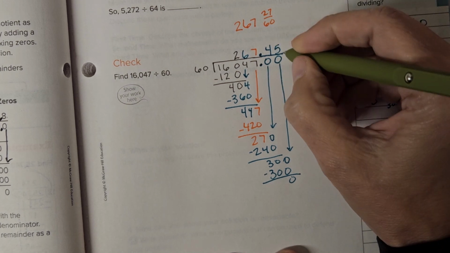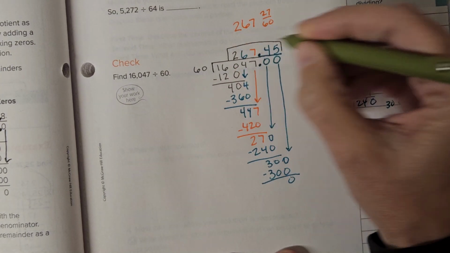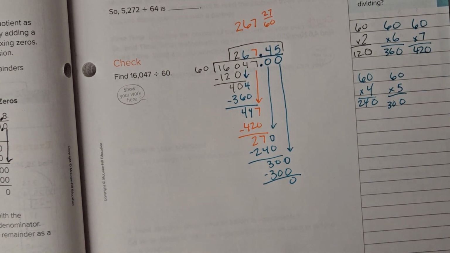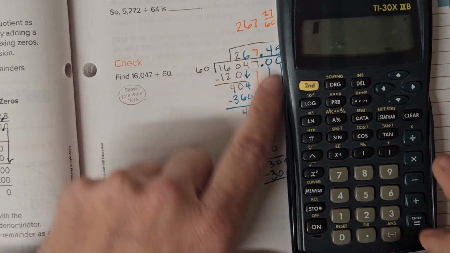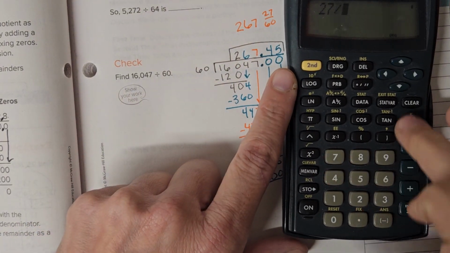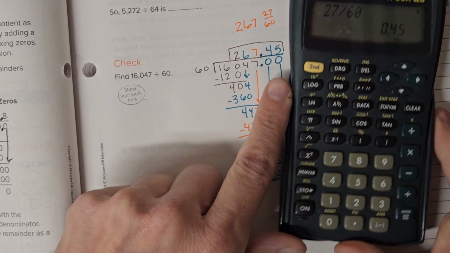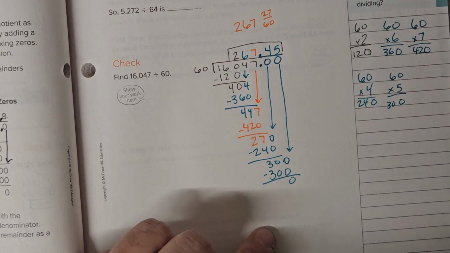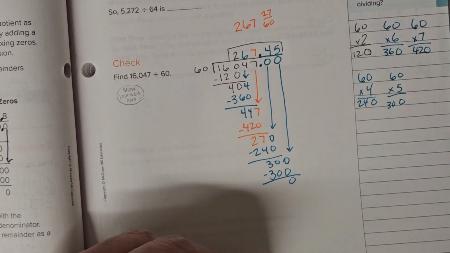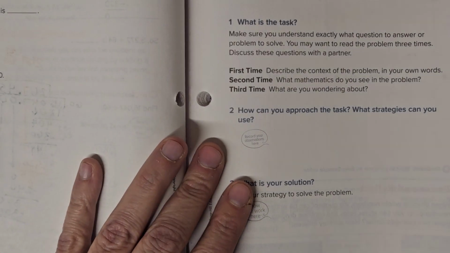And here's our answer. 267.45. Curious, do you suppose 27 divided by 60 is 0.45? Ta-da! Standard algorithm.